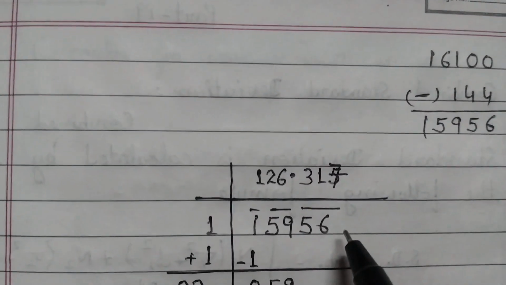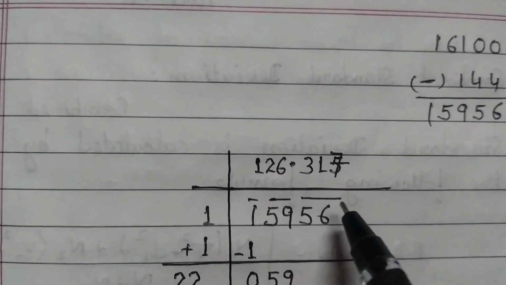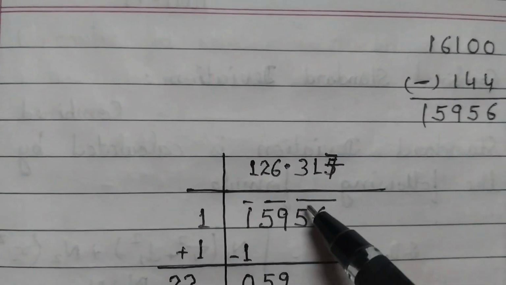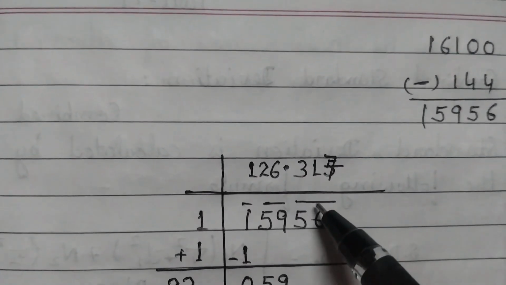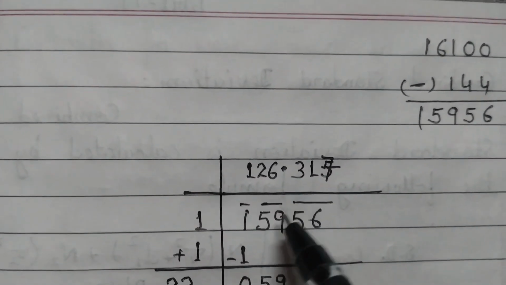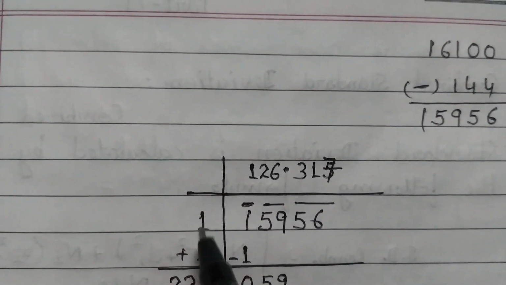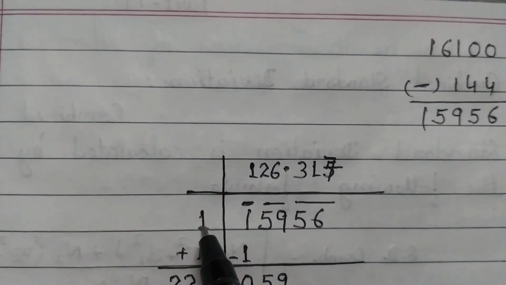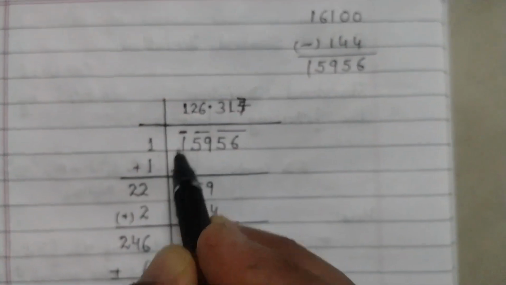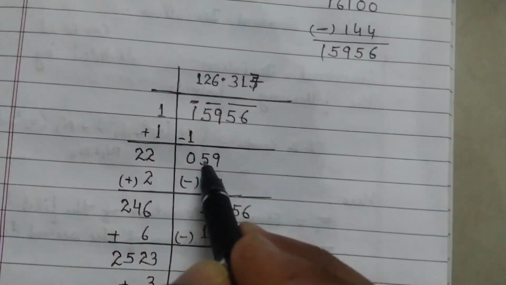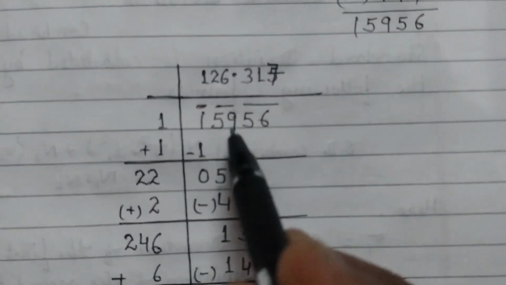Whenever the square root is to be calculated, we form pairs, and pairs are started from the right hand side. So 56 is one pair and 59 is another pair, and this 1 is left as a single digit. 1 ones are 1, 1 plus 1 is 2, writing here, and 1 minus 1 is 0. Now copy these two digits because I have prepared a pair.